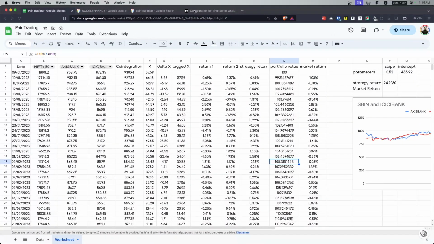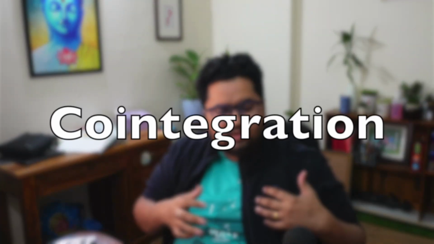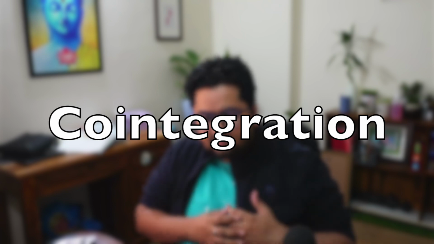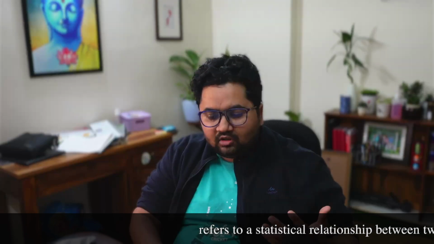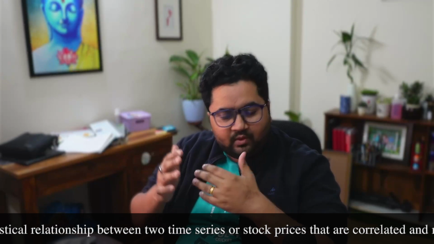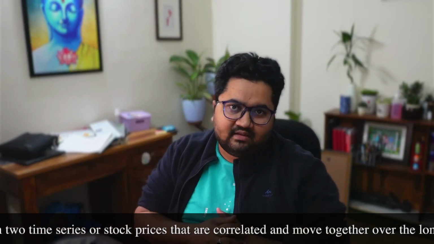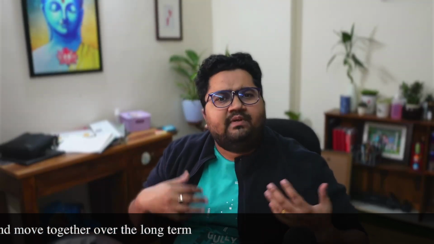Co-integration is a statistical relationship between two time series, essentially in this case stock prices, that are correlated and move together over the long term. There could be small divergences, which could be caused by run dynamics, volatility, things like short-term fluctuation. However, the idea is that in a longer trend, they move together. Think of the prices of gold and silver over a longer period of time, and they usually move in tandem. However, there could be differences when we look at it from a day-to-day perspective. So we'll talk about co-integration and correlation a bit.